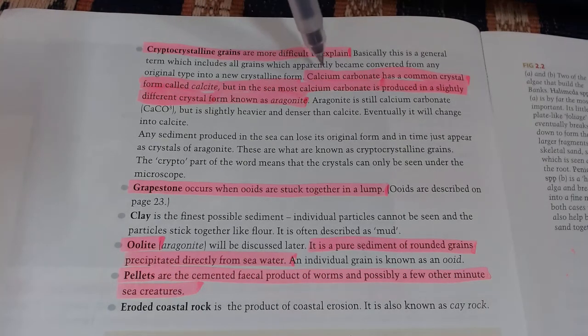So I'm going to skip on to calcium carbonate, which again we've heard about in our formation of limestone. It has a common crystal form called calcite. So the crystal that's found in calcium carbonate is called calcite. But when it's found in the ocean, most calcium carbonate is produced in a slightly different crystal form called aragonite. Now again, the vast majority of our sand is aragonite sand.